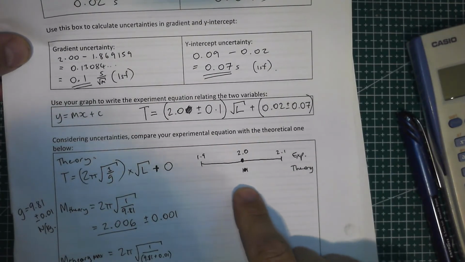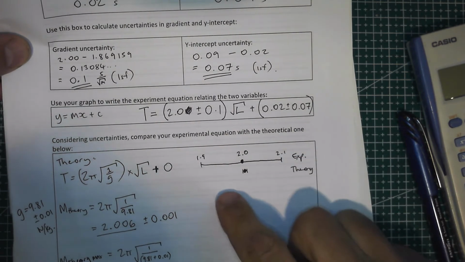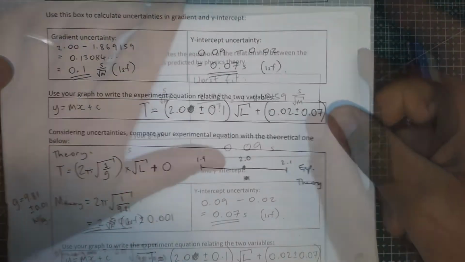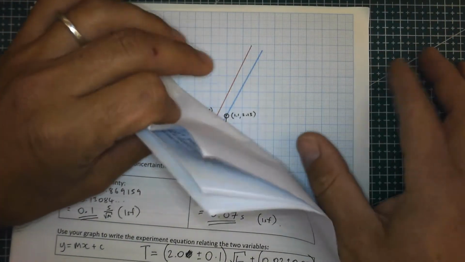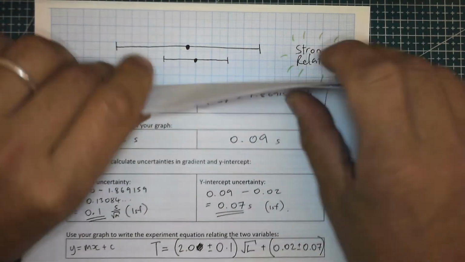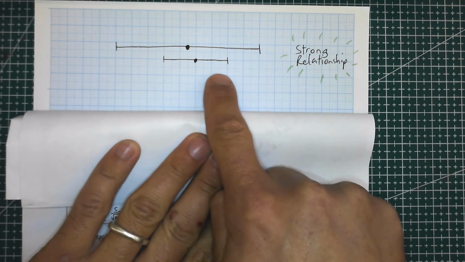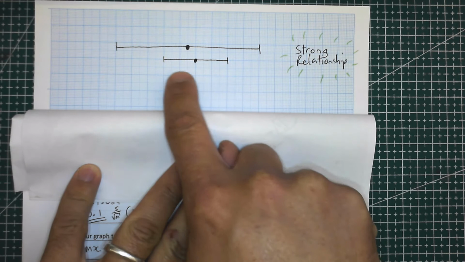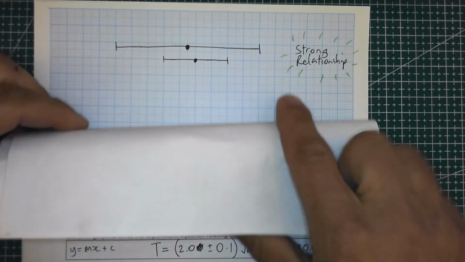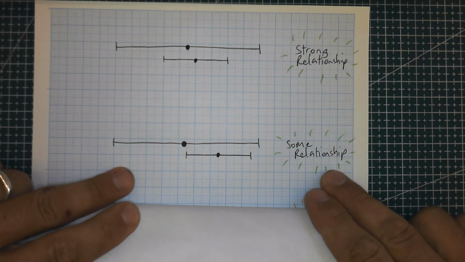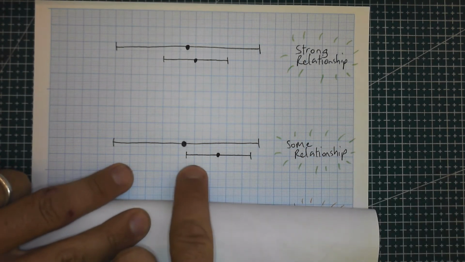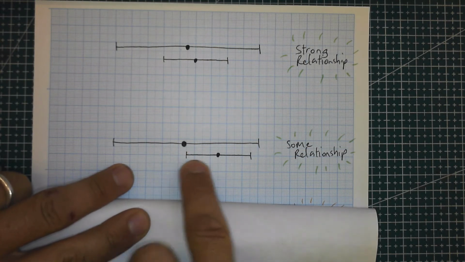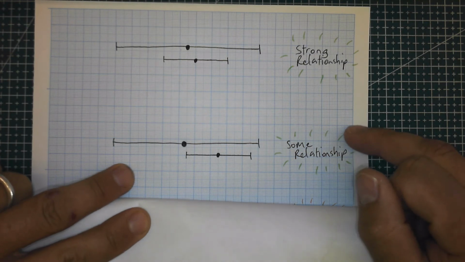The advantage of these TIE fighter diagrams is that it's quite easy to make a statement about the strength of the relationship between the experimental values and the theoretical values. I'll show you what I mean by that. Here I've got some diagrams. If the uncertainties line up like this, it doesn't matter which one's the theoretical and which one's from your equation, it's a strong relationship. If they line up like this, then there's some relationship. Notice that this error bar here doesn't extend out past the midpoint of this first error bar. Either of these, it's fine to continue with this data.